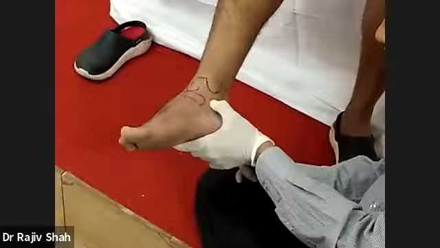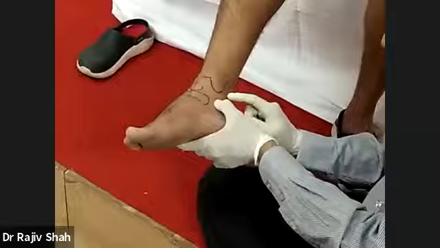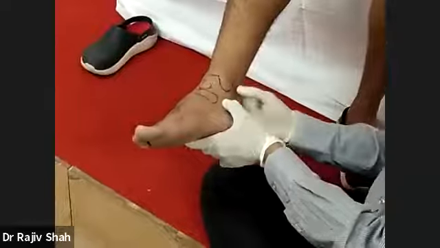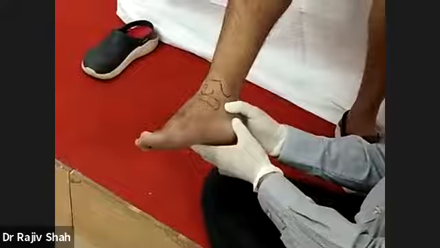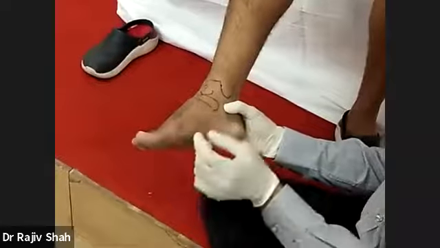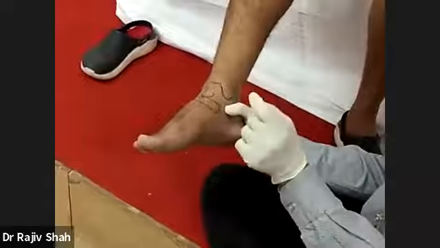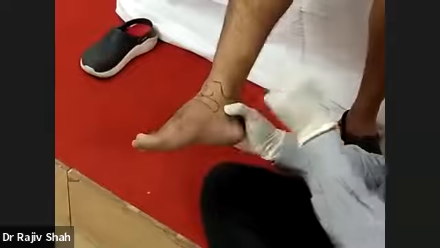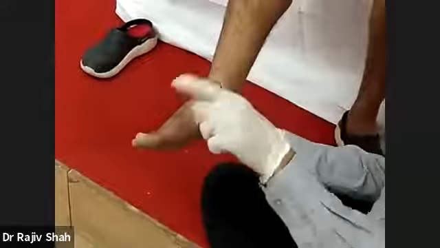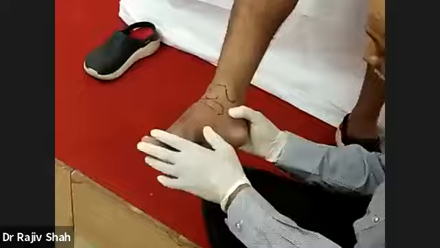And below the sustentaculum tali is the tendon of flexor digitorum longus, the neurovascular bundle, and flexor hallucis longus. You need to know where the sustentaculum tali is whenever you are dealing with calcaneus fracture fixation, because all your fixation is aimed at the sustentaculum tali, which is the strongest portion of the calcaneus.